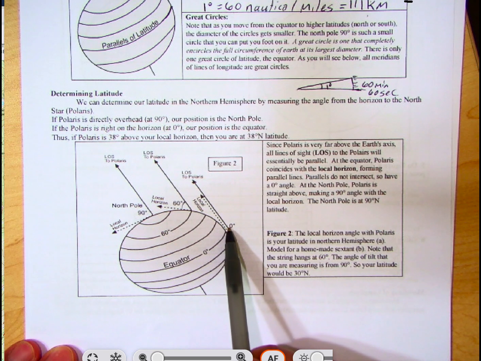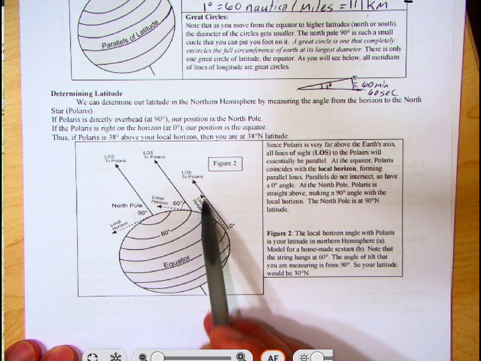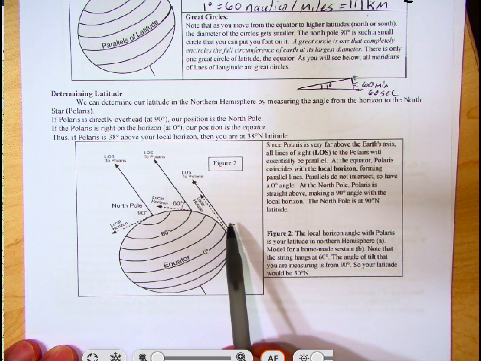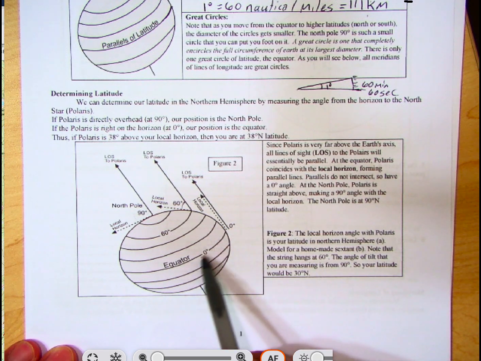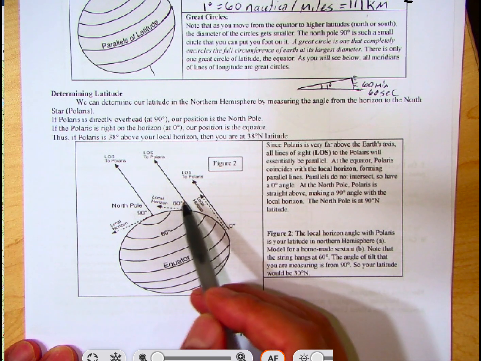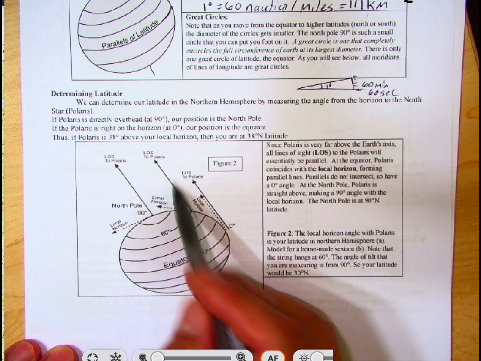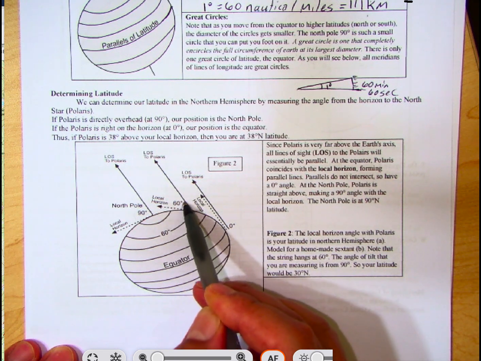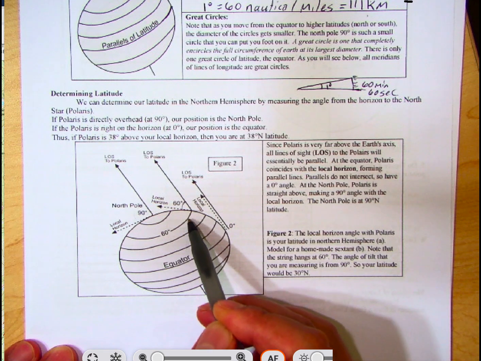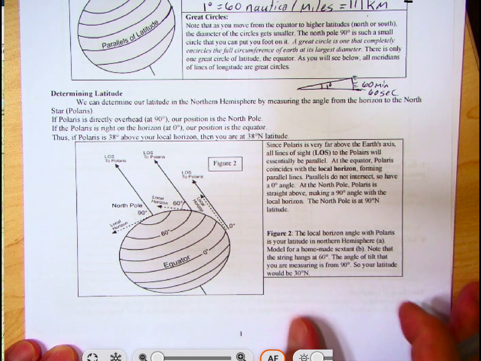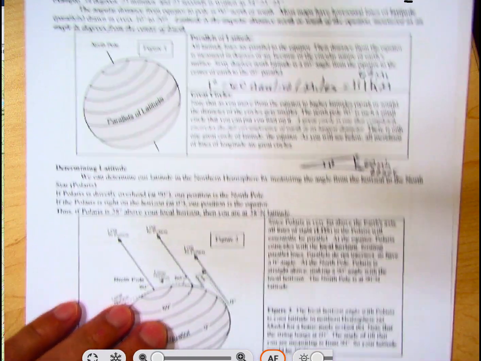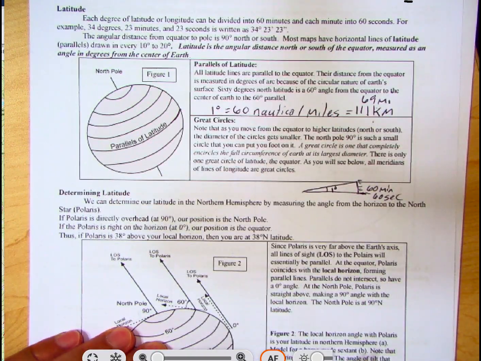If you're at the equator, you would see Polaris on the horizon. It'd be on the horizon parallel to your line of sight to Polaris. So there's no angle between your line of sight and that of your local horizon. So you'd be at 0 degrees, and that's the equator. Somewhere in the middle, whatever angle you measure between the line of sight to Polaris and your local horizon, in this case it's 60 degrees, then you're at 60 degrees north latitude. So read a little bit about this, and there's a couple of questions that are going to ask you to determine your latitude based on your line of sight to Polaris.